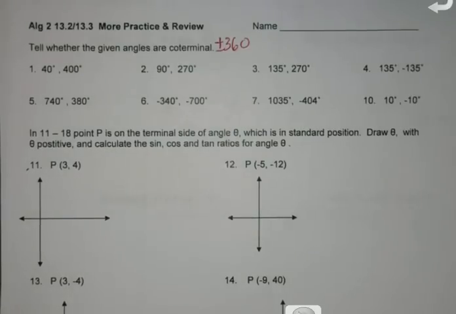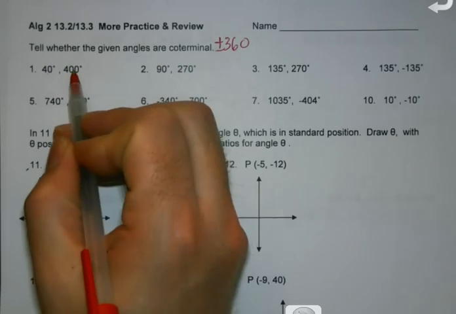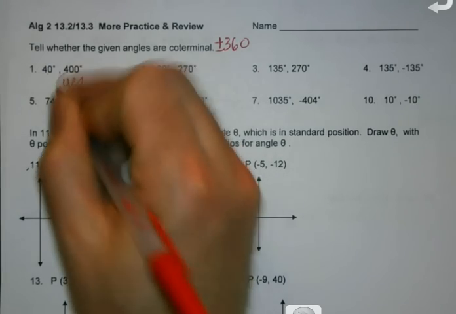First one is. So yeah, here, 40 plus 360 would be 400. No, you don't have to show any work.